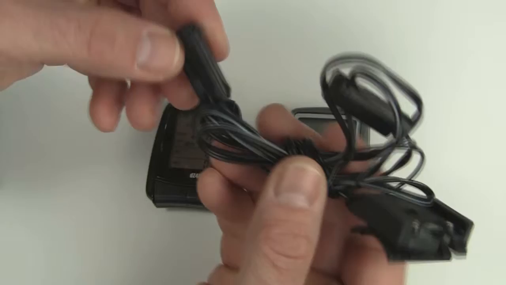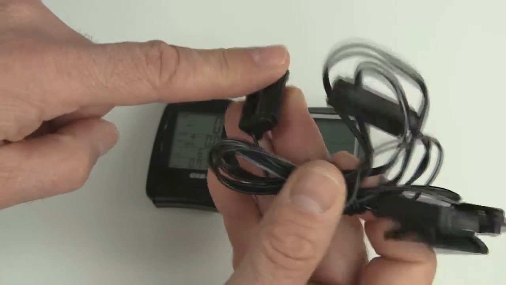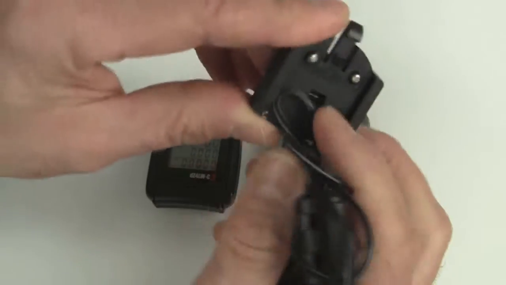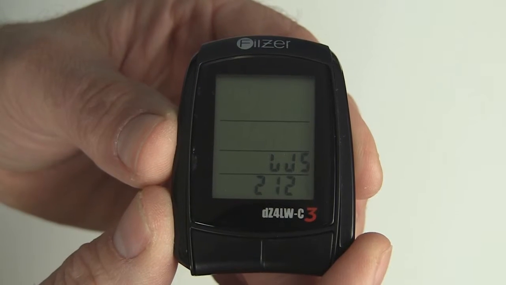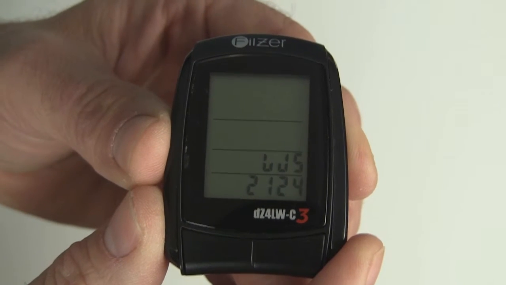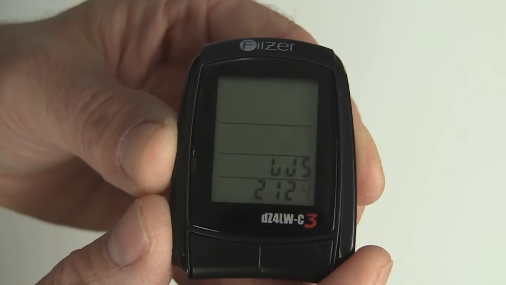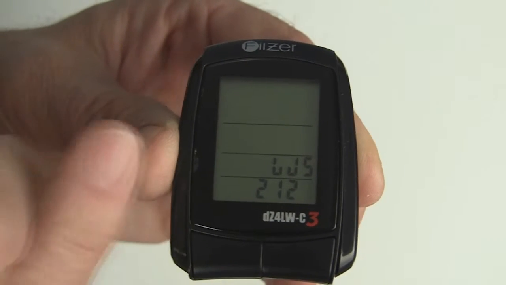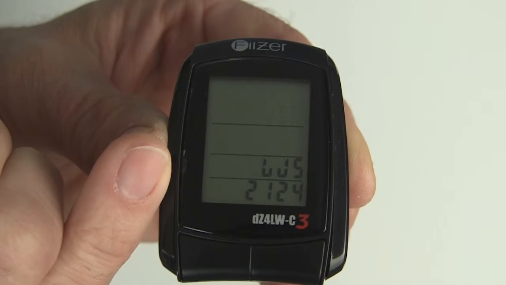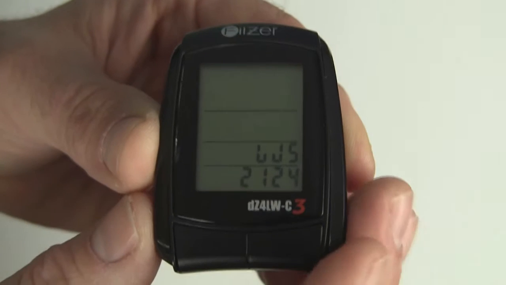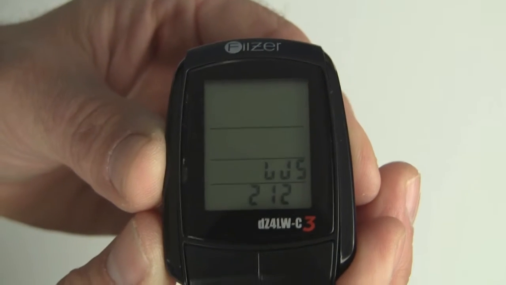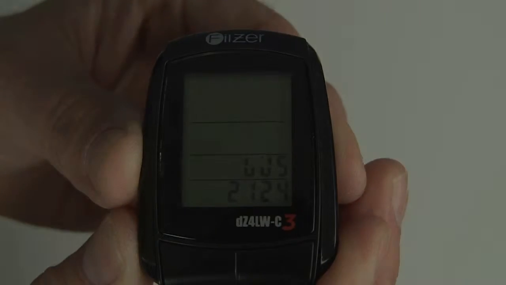And for the wired version, you would have a wiring harness, and the signal goes from the sensor through the wire to the handlebar mount and then to the computer. When you first get the computer and turn it on by pressing one of the buttons, you'll get a screen like this. And on the third line, it has two letters, which says WS, which is wheel size, and the fourth line is the value for wheel size, and the default value is 2124.